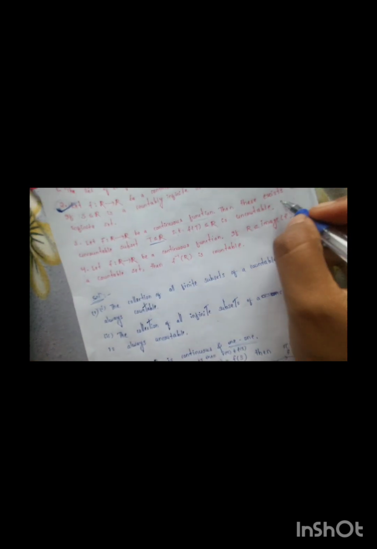So here, can you find at least one T, one subset of R which is uncountable, such that f of T is uncountable? No, here you can't find such a T, so this is not correct for all f. So that option will be false, a wrong statement, a wrong option. Okay, did you get that?